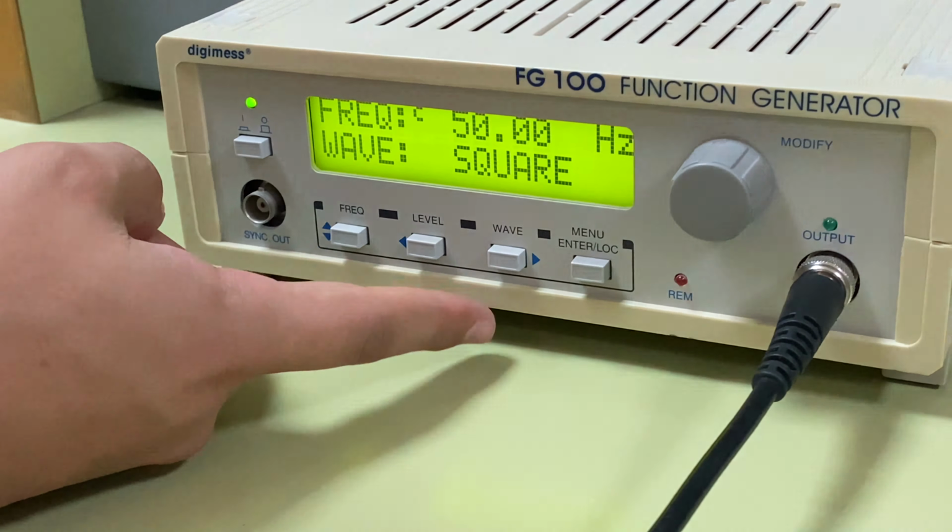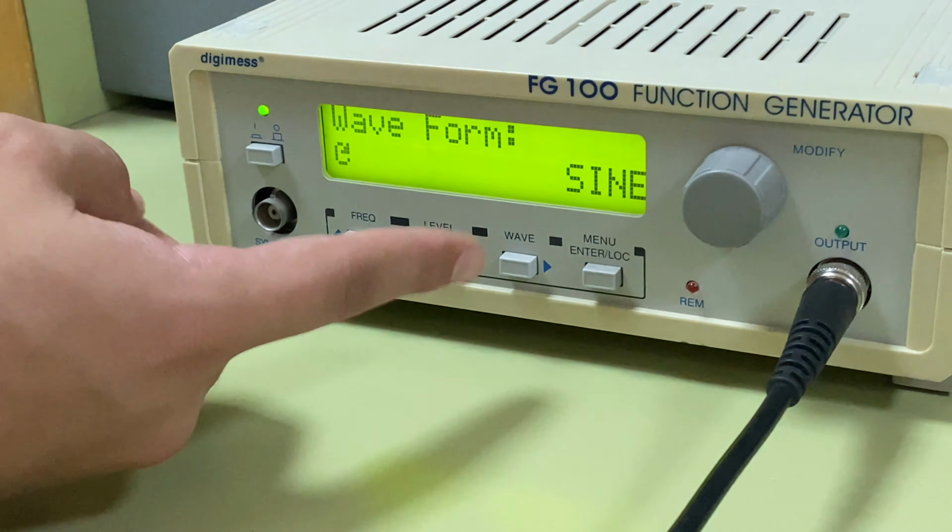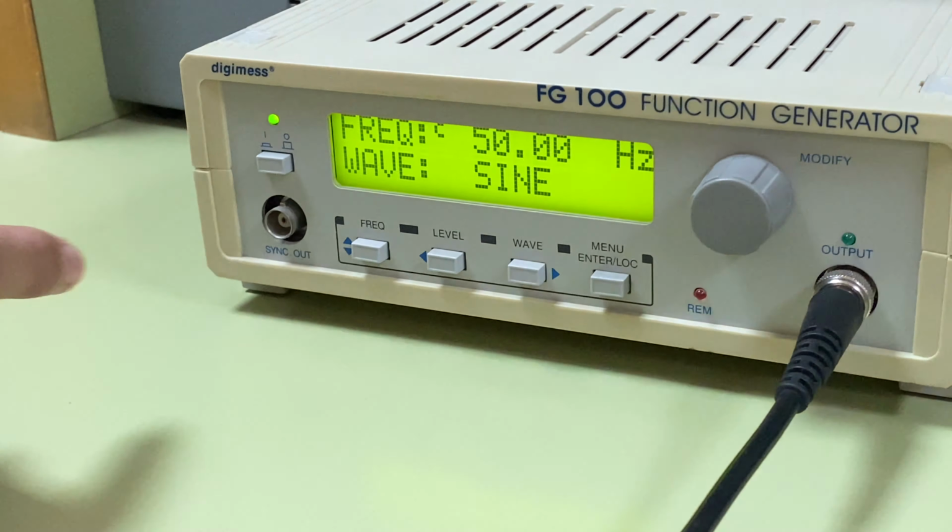For the next button, it's wave. When I click on it, I choose the wave I want, which is sine wave. When I finish, again I click on menu.